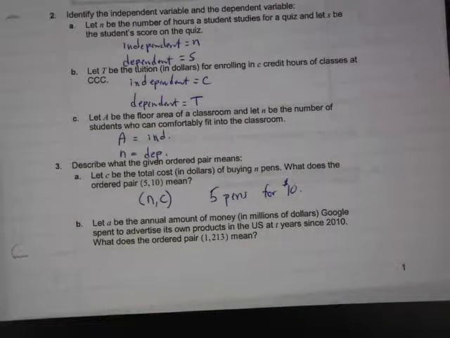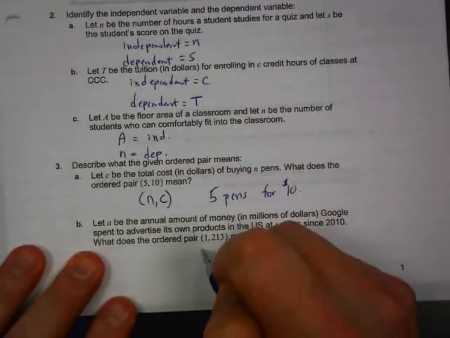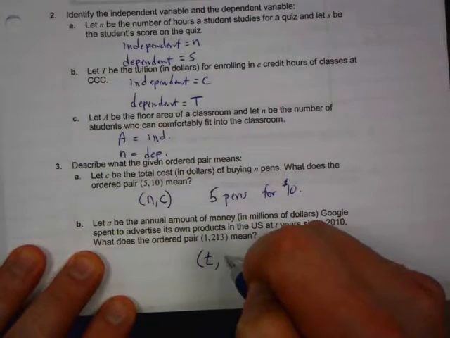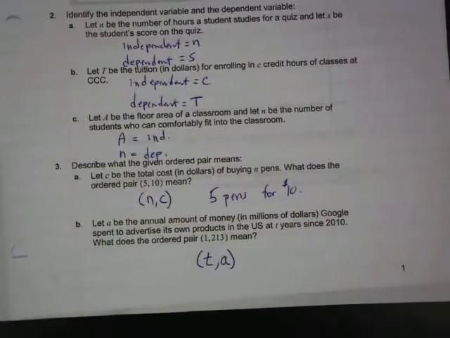All right, so once again, we first need to figure out which variable is independent and which variable is dependent. T is independent. Usually you're going to know the time. If time shows up in your problem, be it years, minutes, seconds, any time value, that's almost always independent. So T is the X value, and A is the Y value. So in this case, what would the point 1, 213 mean?